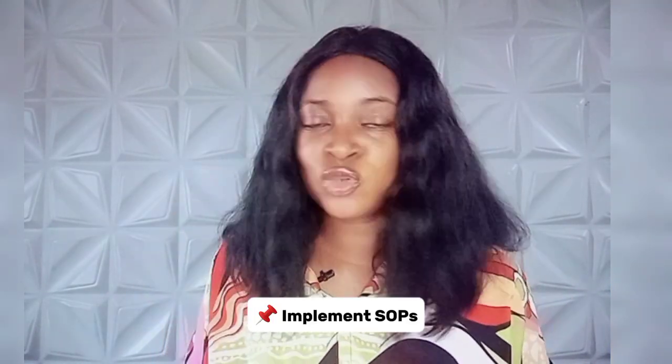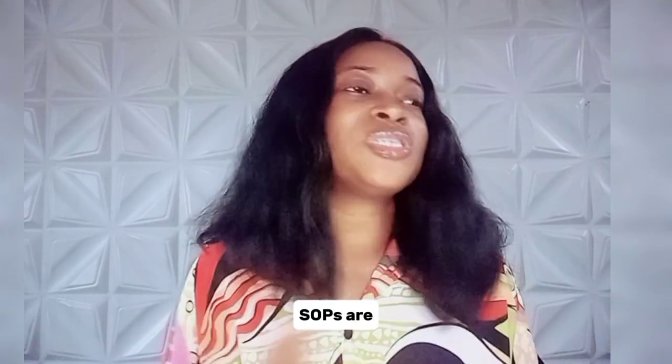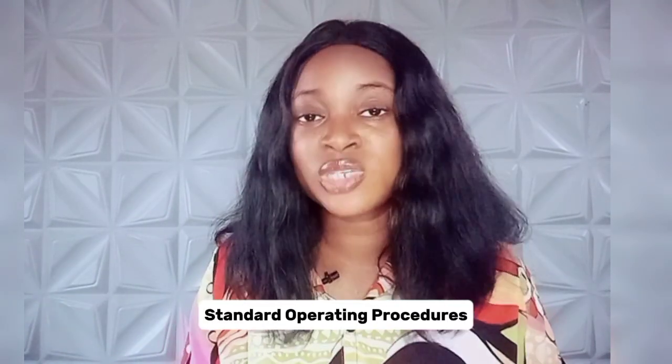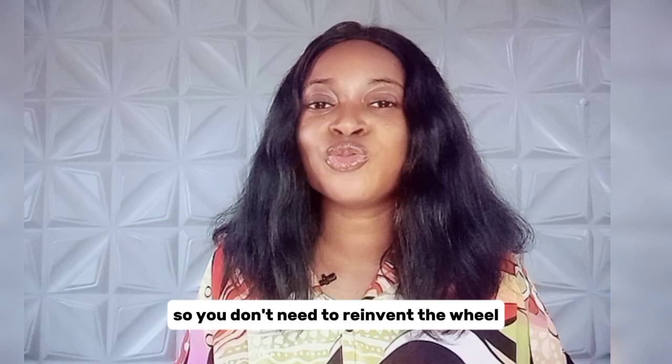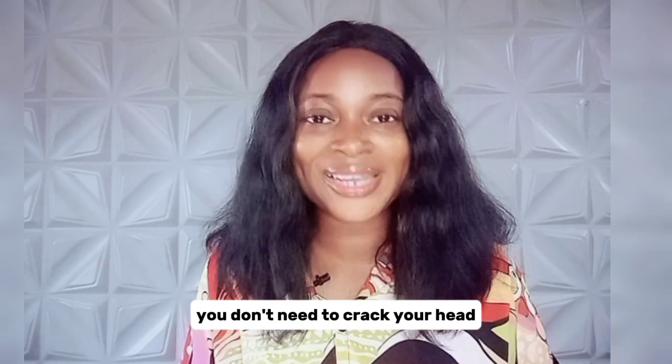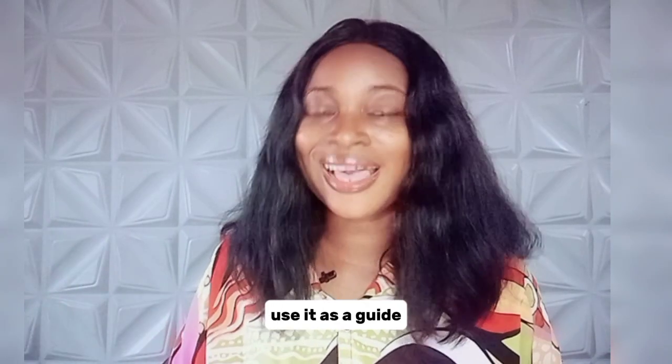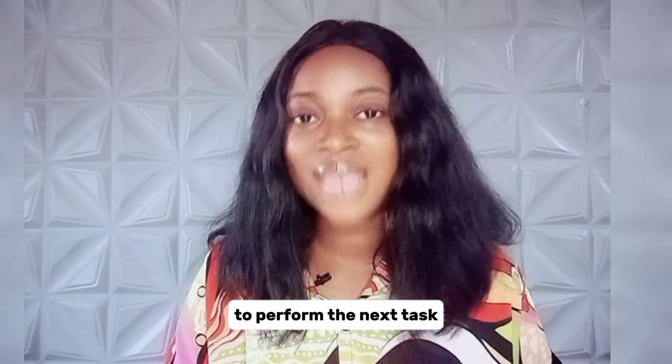Number 4, implement SOPs. You want to implement SOPs. SOPs are standard operating procedures. So I used to work in a digital agency, and we had SOPs for everything. So you don't need to reinvent the wheel, you don't need to crack your head. Just go to the SOP document and use it as a guide to perform the next task.